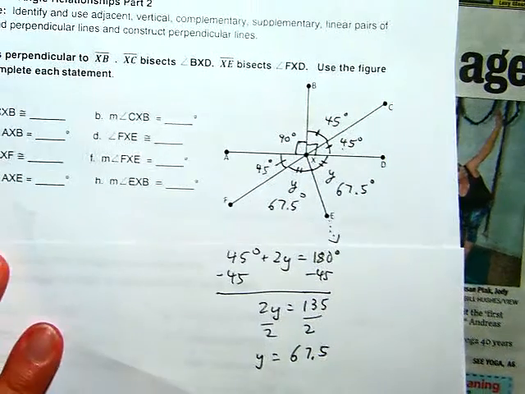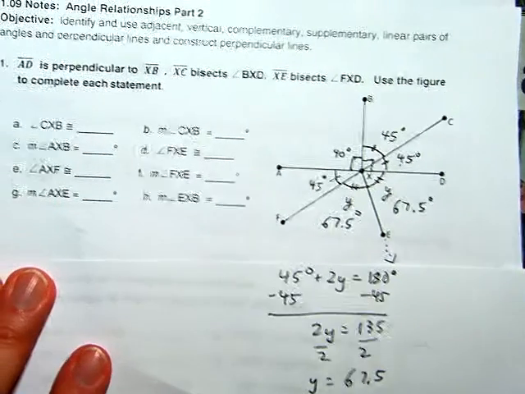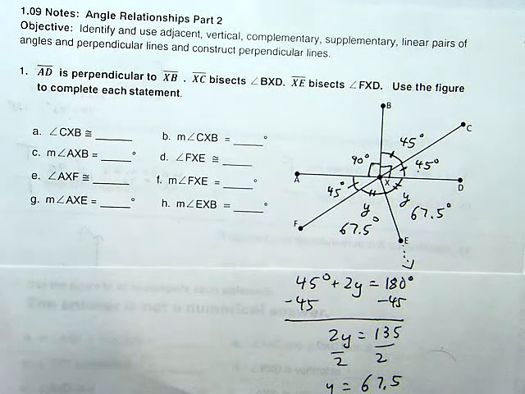Okay, so we're going to use these angle measures in the next video, along with the relationships that we've observed, to complete our questions.